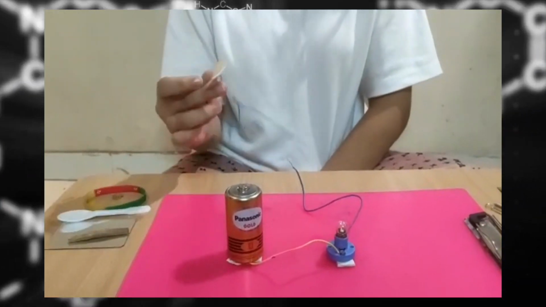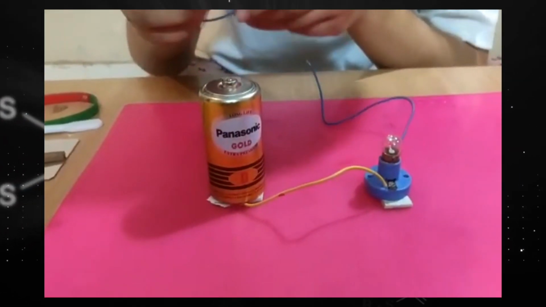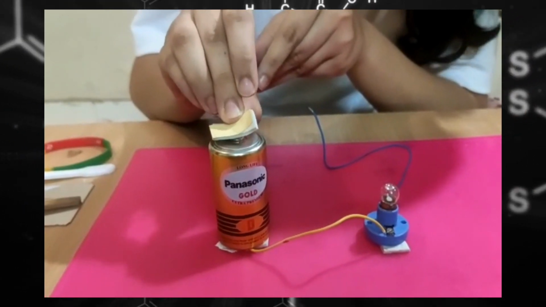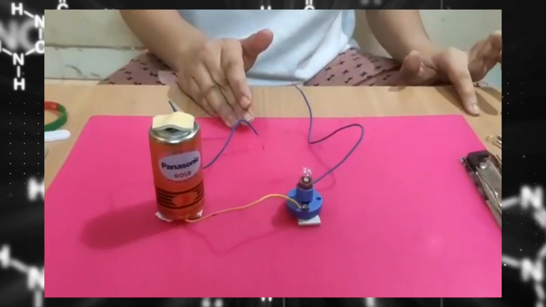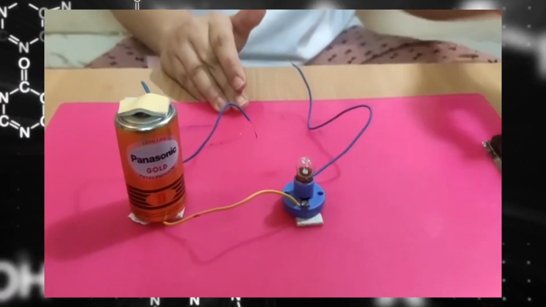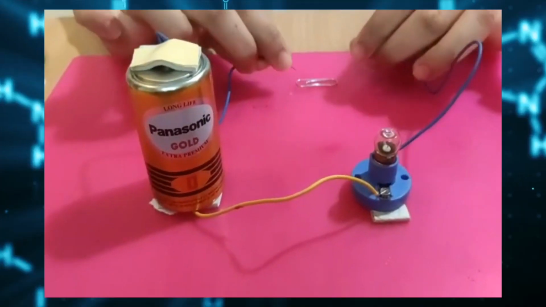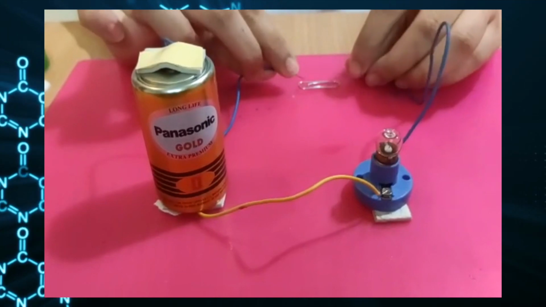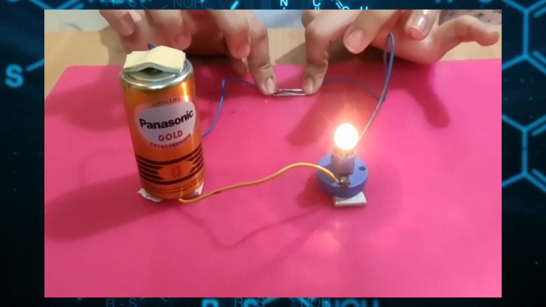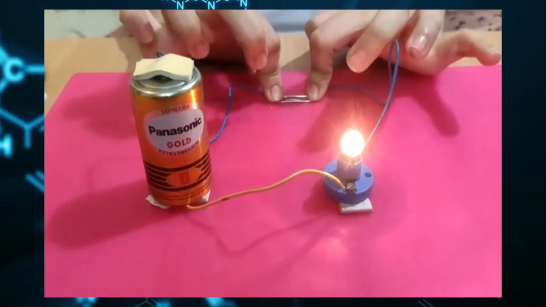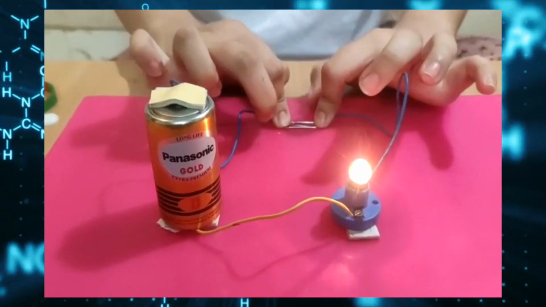So now we will add some materials to this. First we will add some metallic materials, a pin. So now we will attach these two ends of wire to the pin. And as you can see, the bulb is glowing. The electricity has passed through the wires, passed through the pin, and the bulb is glowing.